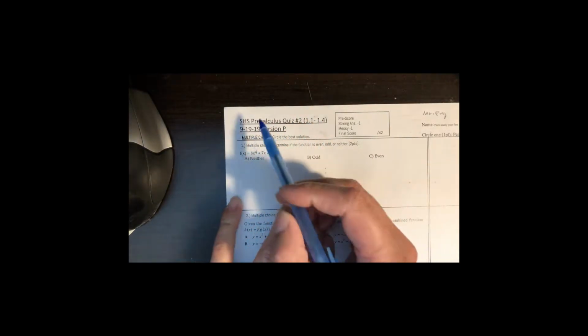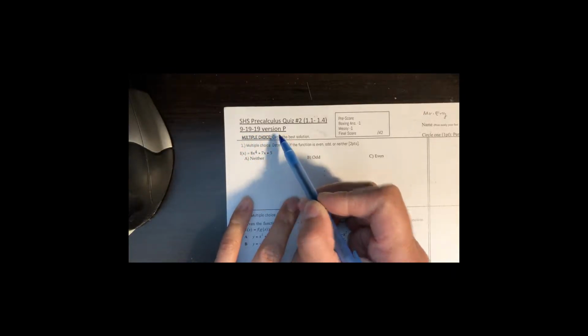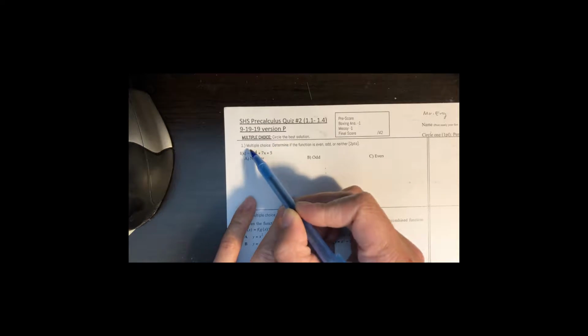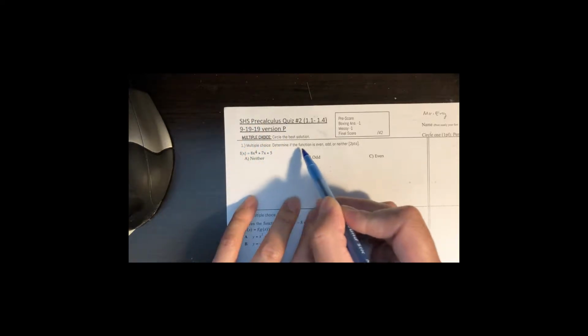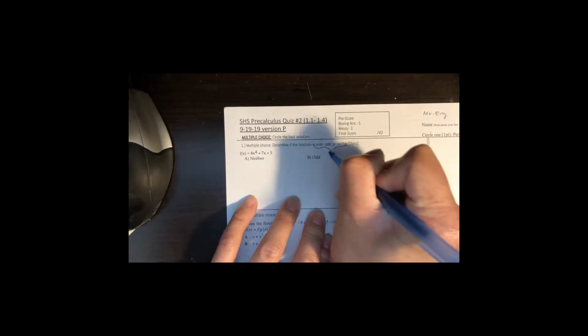Hey, this is Mr. Ng going over the Precalculus Quiz number 211-14, September 19th, 2019, version P. Multiple choice, circle the best solution. Multiple choice, determine if the function is even, odd, or neither. These are talking about symmetry.